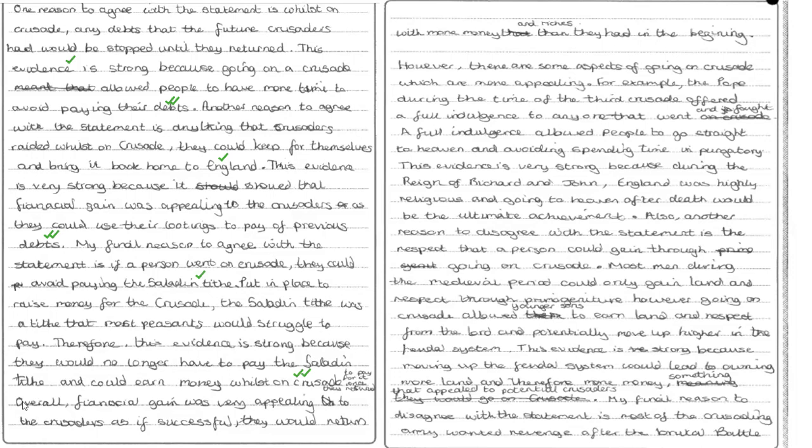Overall, financial gain was very appealing to the crusaders, as if they were successful, they would return with more money and riches than they had in the beginning. That's a little overall section. It doesn't do the strongest and weakest argument, but it gives an end to that paragraph. Then they do their disagree section.